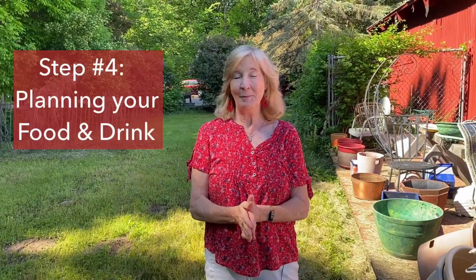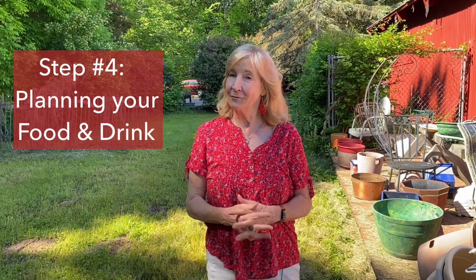Any event, no matter what kind, is going to have food and drink. Now, the drink part is a little bit more complicated than food because of regulations, whether that be your city or your state or your county. Different places have different regulations. In our case, I decided to make it an invitation party so that we could have alcohol as a graduation party or any other kind of party would have on our premises.